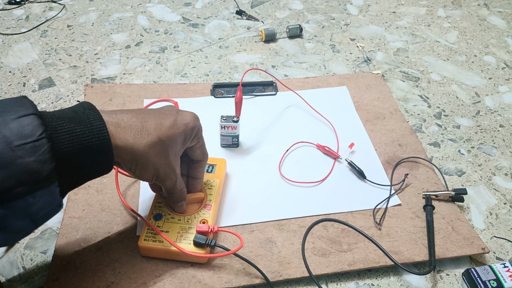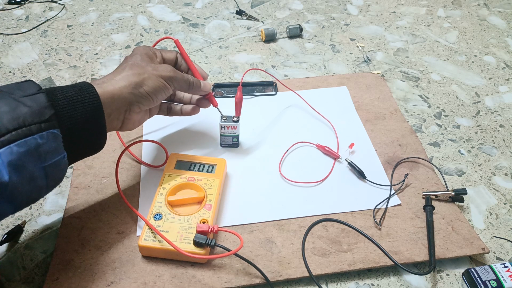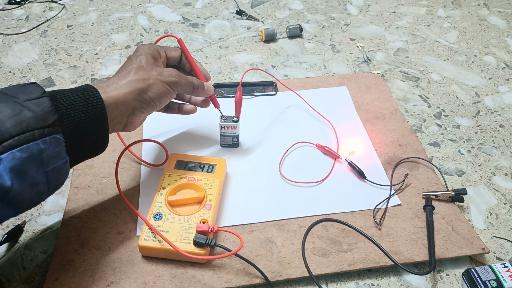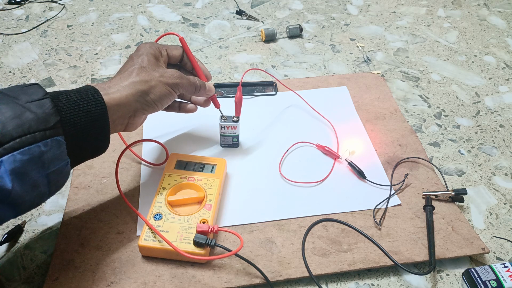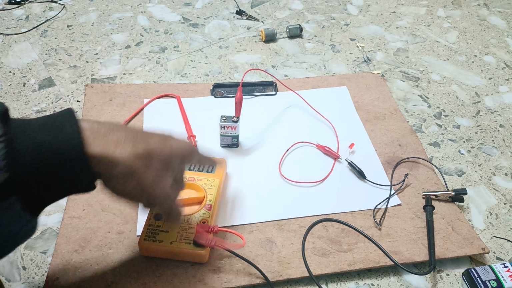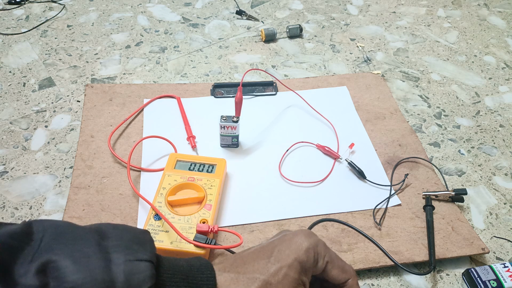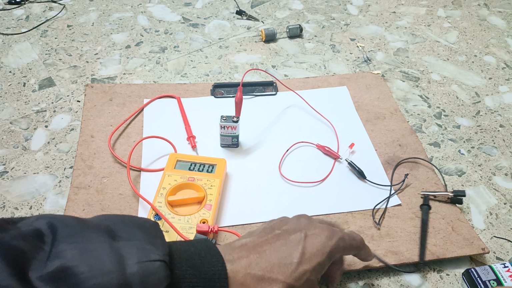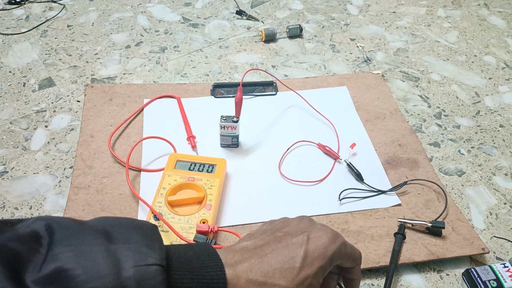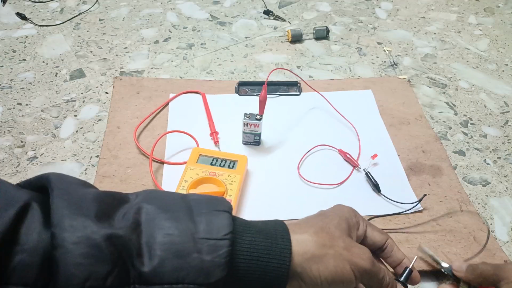We have to put it either in 200 or in 20 milliampere, right? You see, we are getting nearly 10 milliampere. Yes, it is nearly 10 milliampere current we are getting in this circuit. Now if you want to change the current with a variable resistance, then you can see the current will change, right?